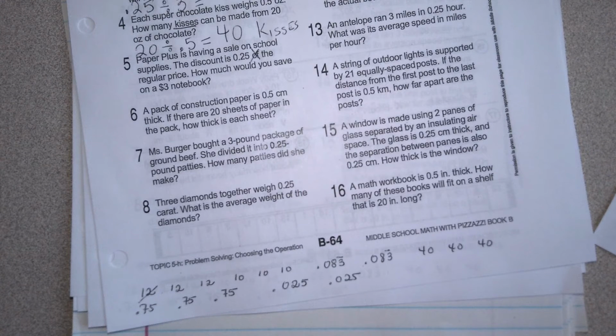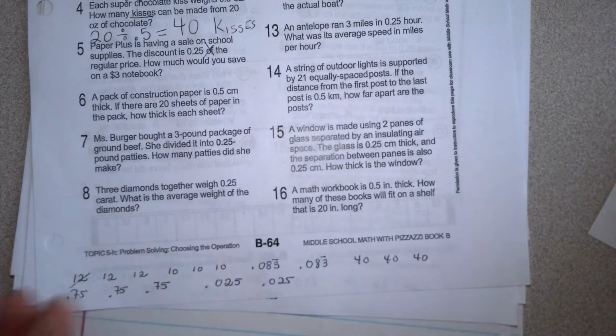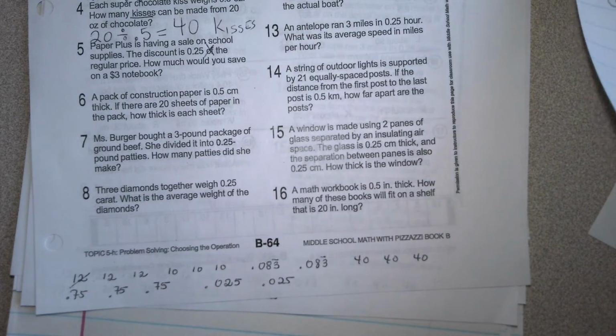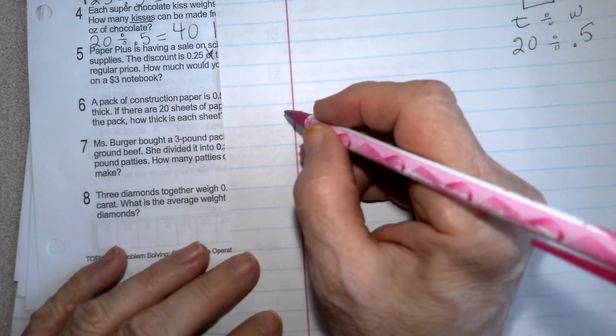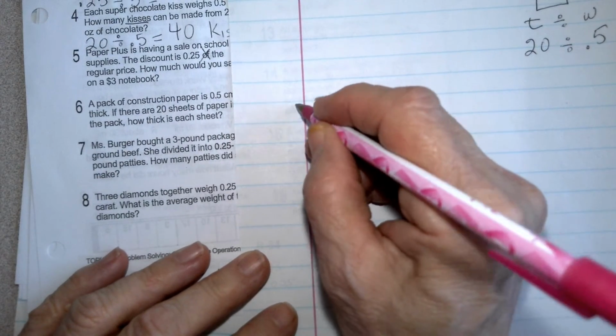It's multiplied 0.5. Okay, so your mental math just didn't work because that's not right. That's why I gave you an extra sheet of paper.